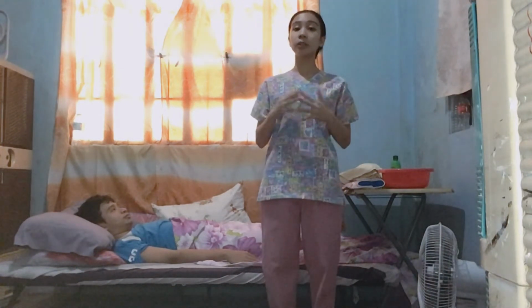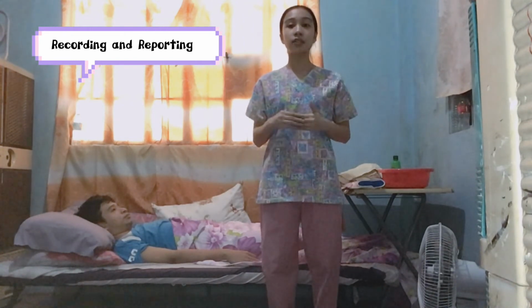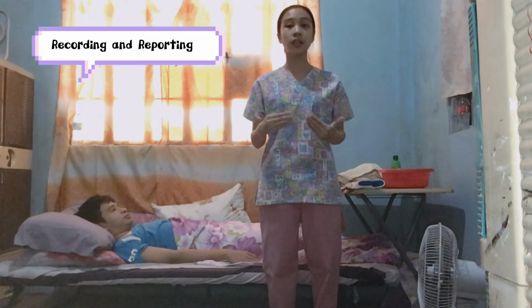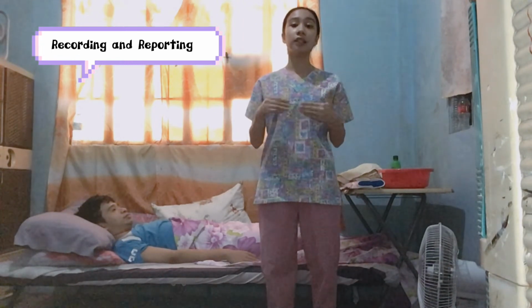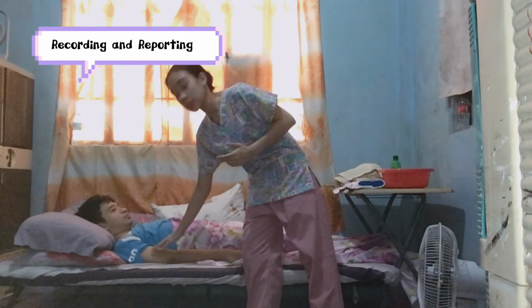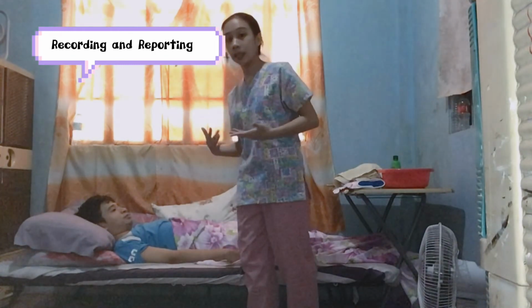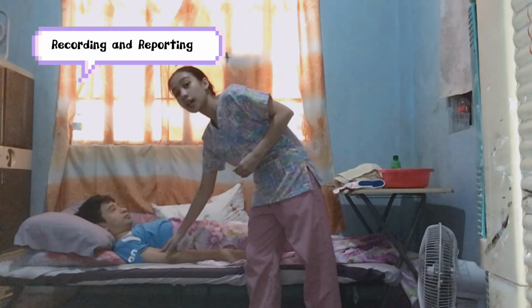For the recording and reporting: in the assessment, we did a warm moist therapy or a warm moist compress on the patient's left arm for his sore muscles, and it lasted for 15 to 20 minutes. The solution we used is a warm water solution. It was warm, 40 to 43 degrees Celsius. Before the assessment, the patient's left arm was experiencing pain. But after applying the warm moist therapy, the pain was relieved in the patient's left arm.